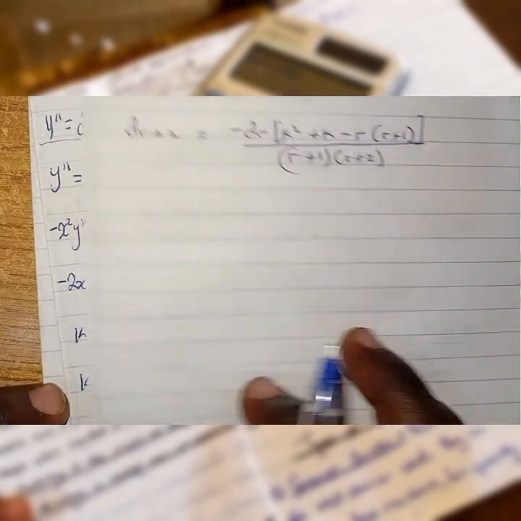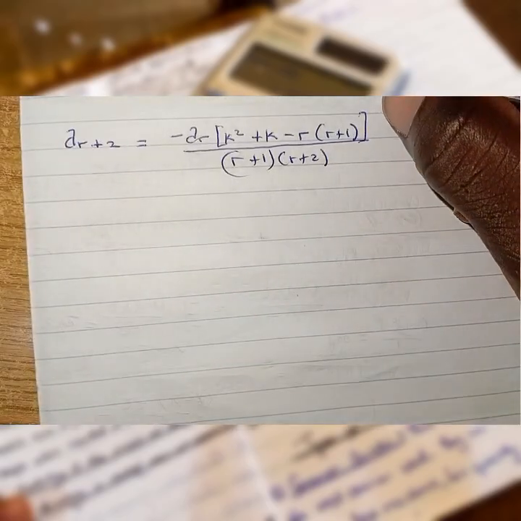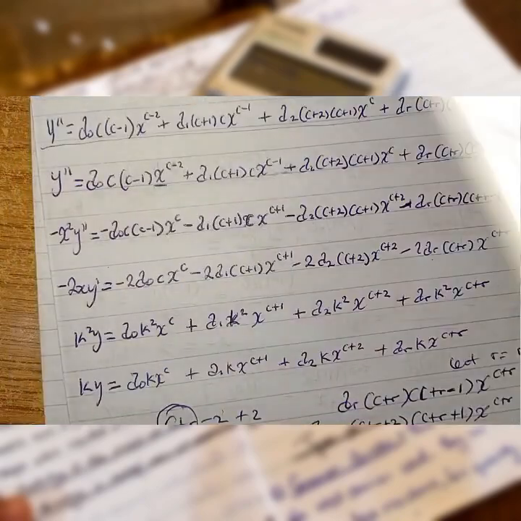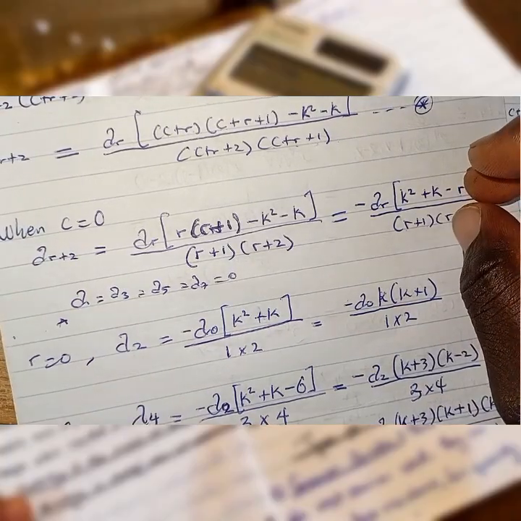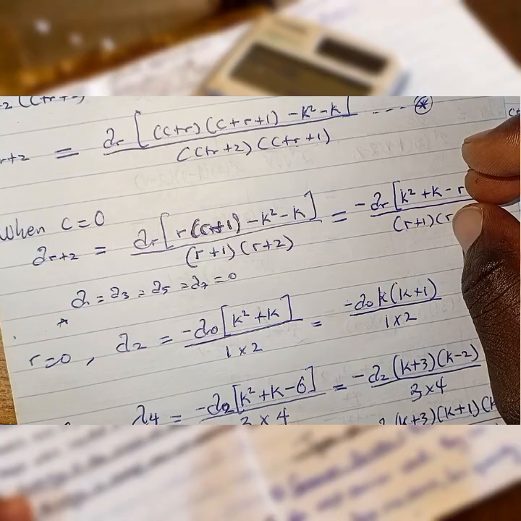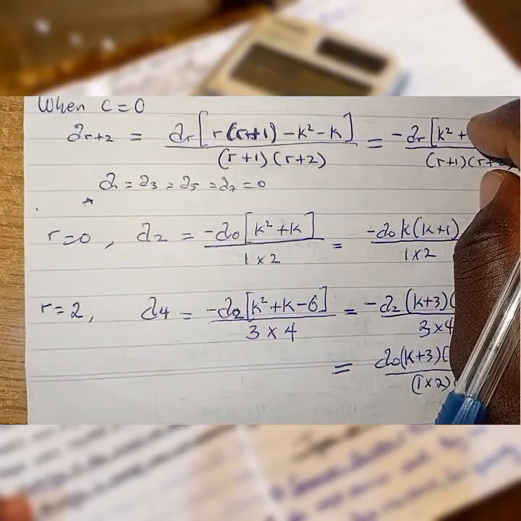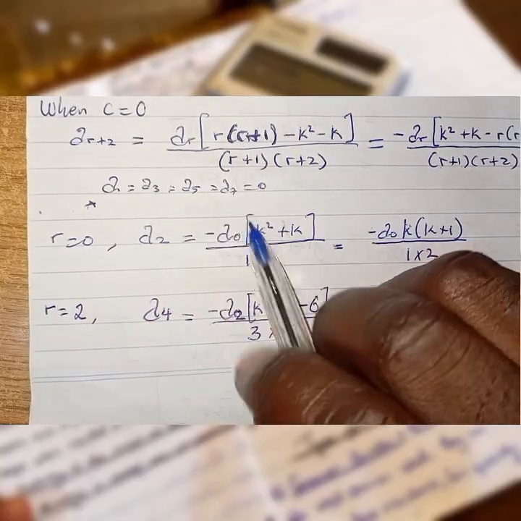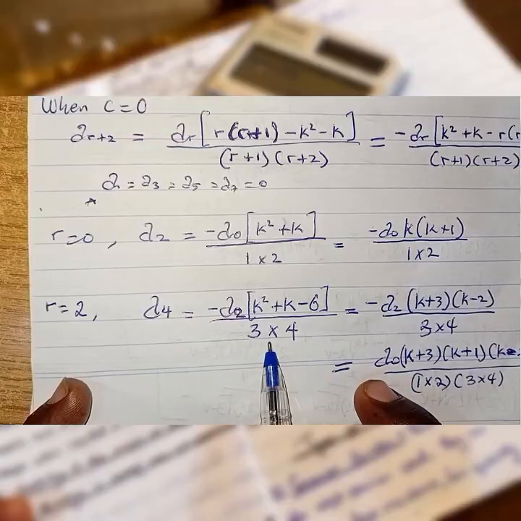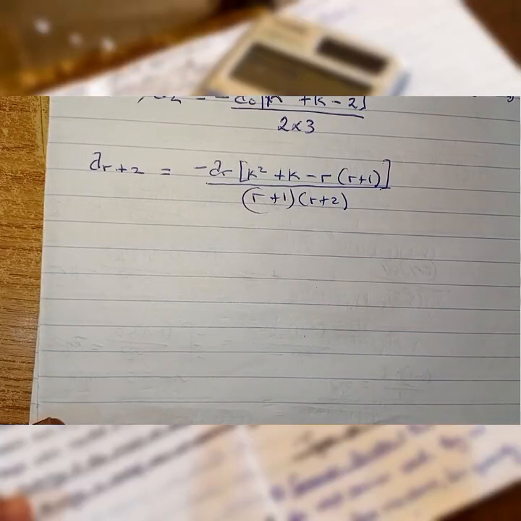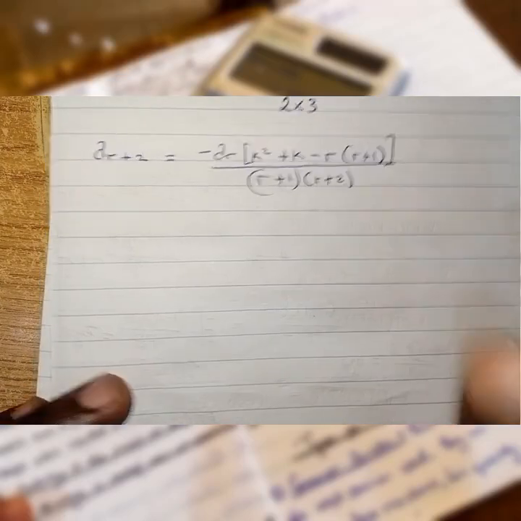But if we do that, we are not going to obtain the second part in terms of A1. So we are going to go back to this equation and substitute. We are going to find A3, A5, and A7, and you will see that it will be in terms of A1, and the answer you get will be equivalent to what you have here. Maybe you understand what I'm trying to explain, but let's do it.